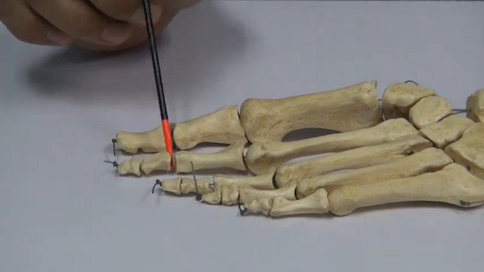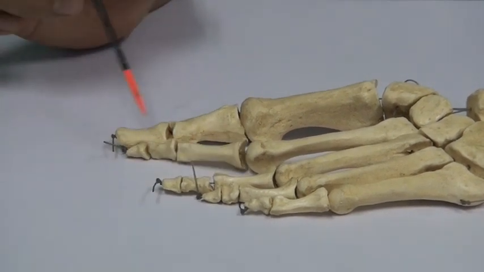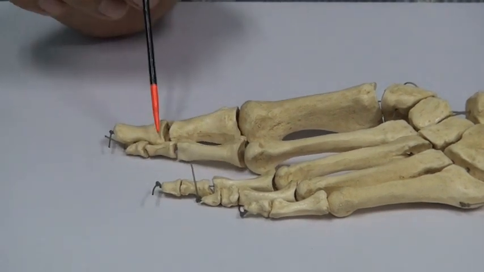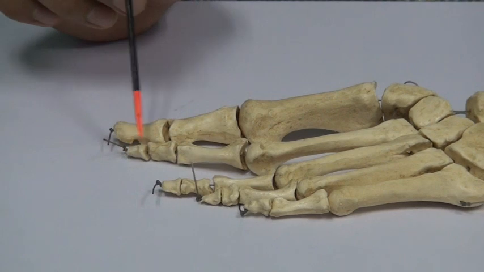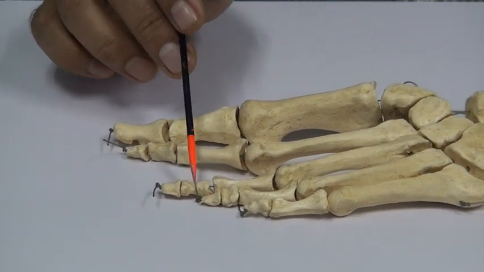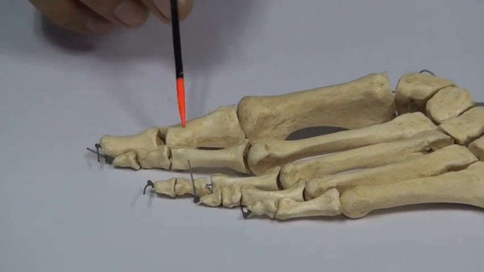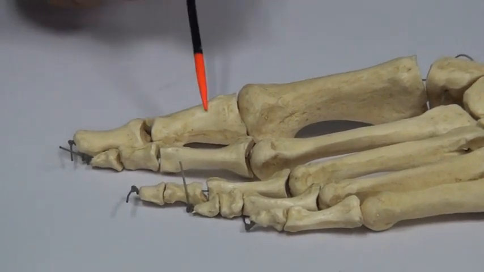Each phalanx consists of 3 bones. I have the proximal phalanx, medial phalanx, and distal phalanx. Proximal, medial, and distal, except the big toes. Big toes only consist of proximal and distal.